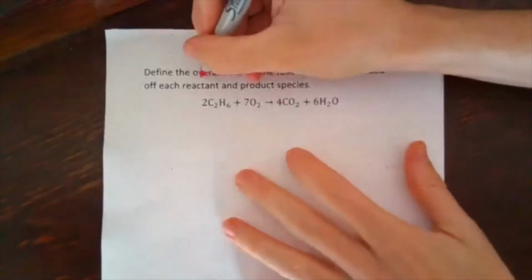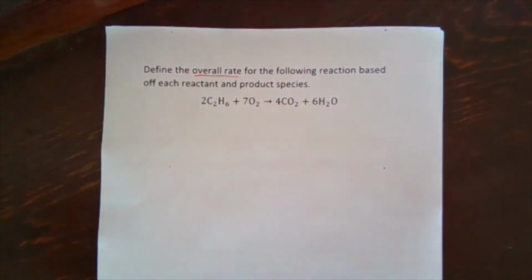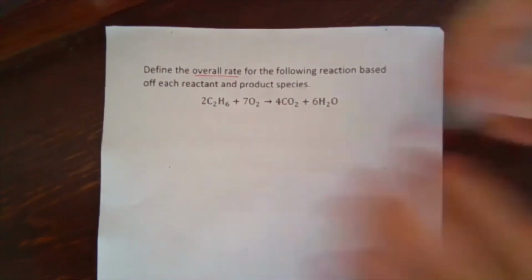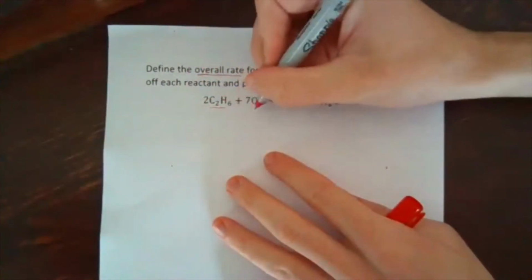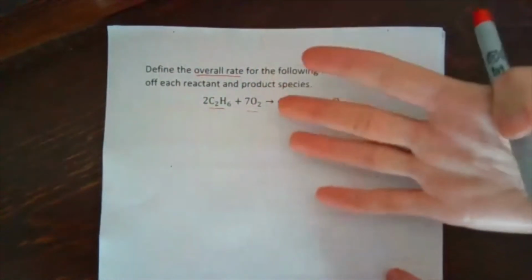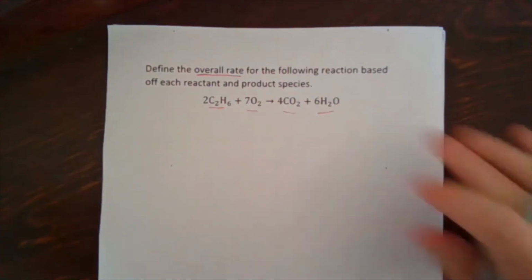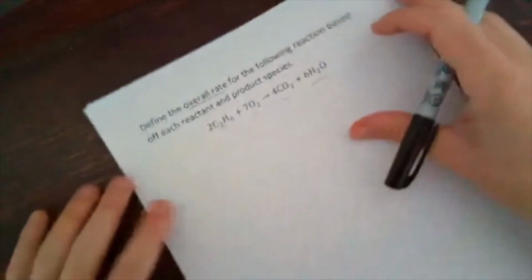So when we want to define the overall rate, we're looking for an equation that would let us get a single number to describe the whole reaction. And we can do this for each of the components. Because I have 4 things in the reaction, I know that I have 4 separate, basically, relationships here. And so, experimentally, we define the rate based off each substance.